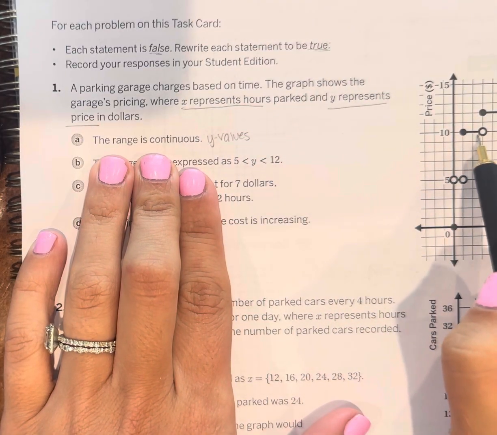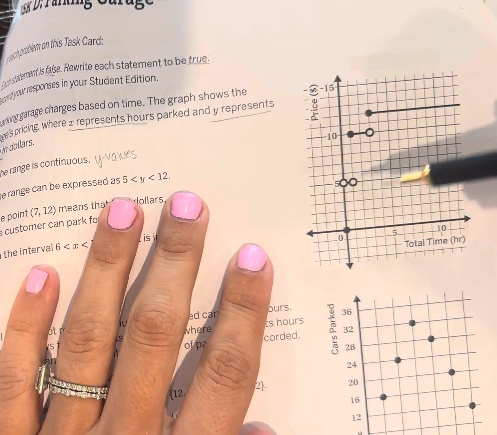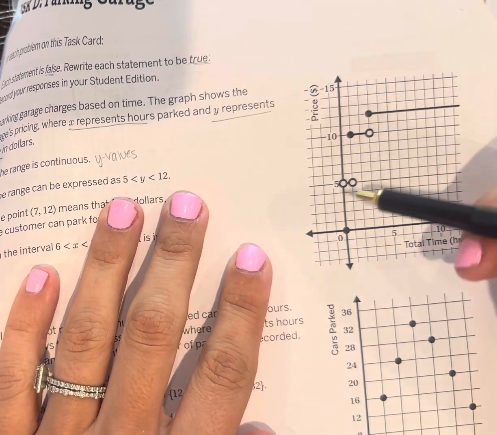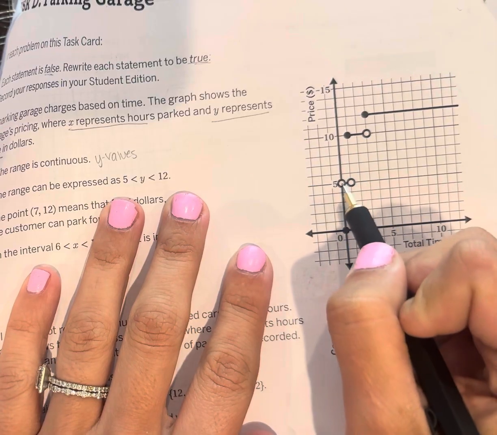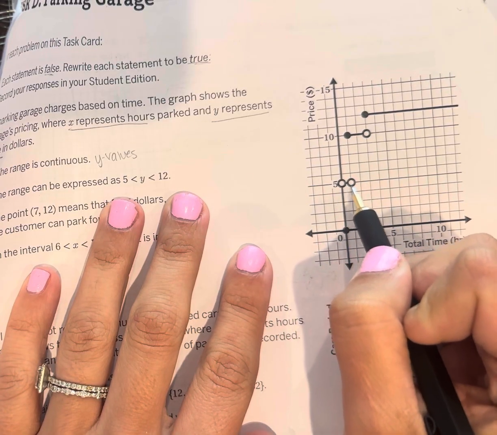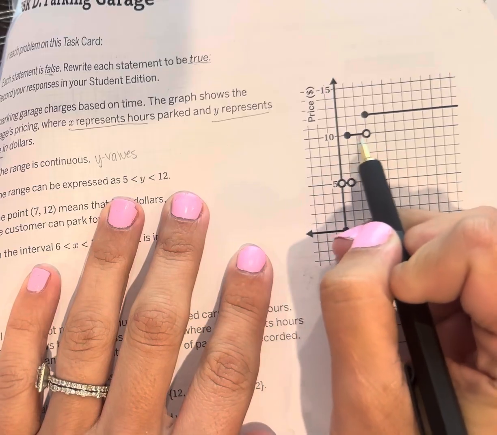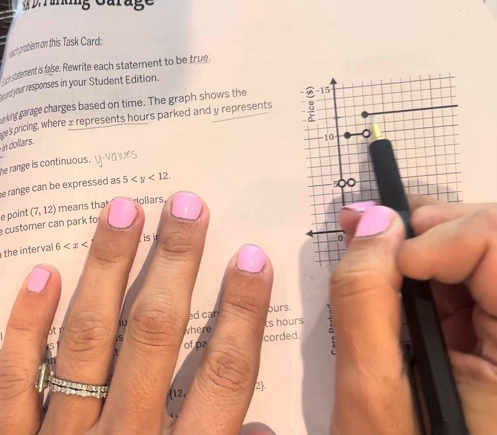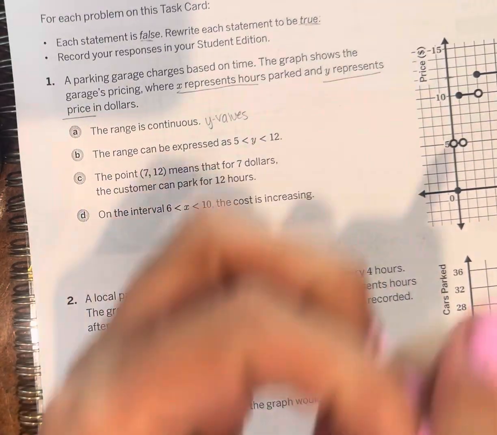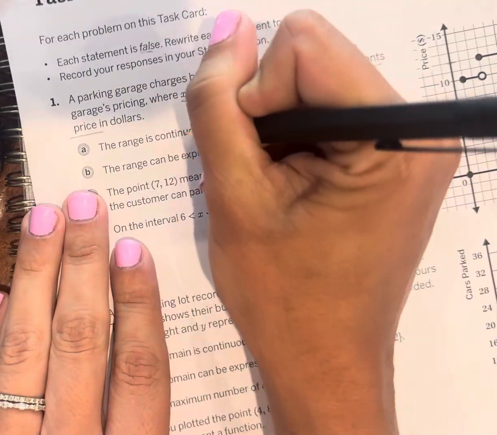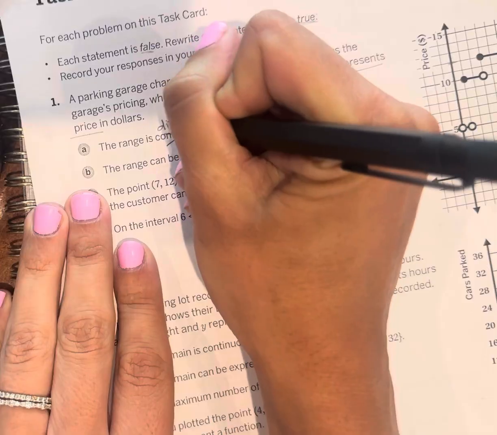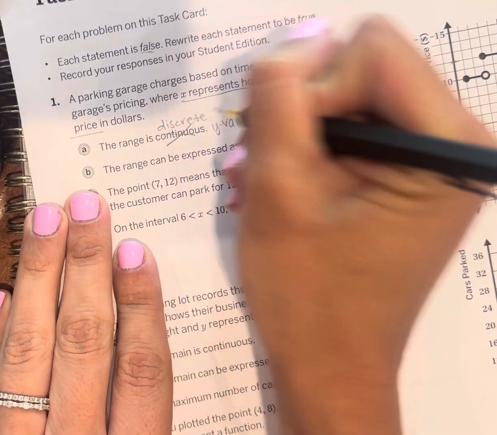I see connected X's, but I don't see connected Y's. I only see one Y value at 0, one at 5, 10, and 12. Nothing like everything between 5 and 10. So I would say that the range is discrete.